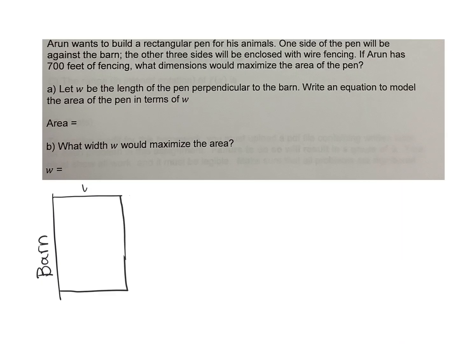So we have a width, we have another width, and we have a length. And it's very important that you understand that there are not 2 lengths, because this barn is already providing one of the sides. I don't need fencing along that side. So I have 2 different equations I've got to use. I have perimeter, which would be W plus W plus L, which simplifies down to 2W plus L. And then the other one I'm talking about is area.